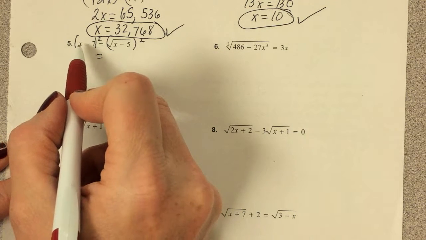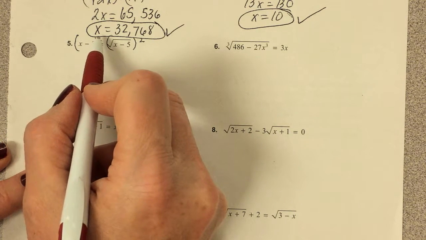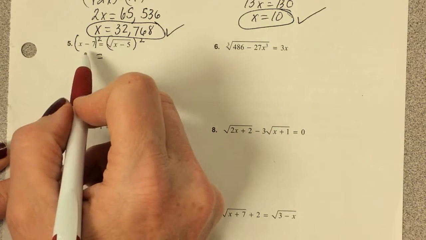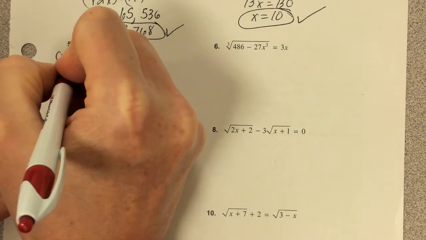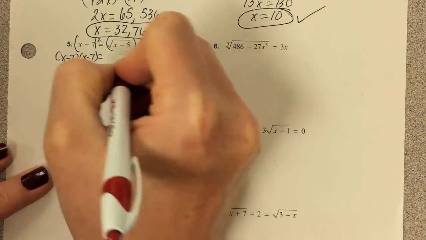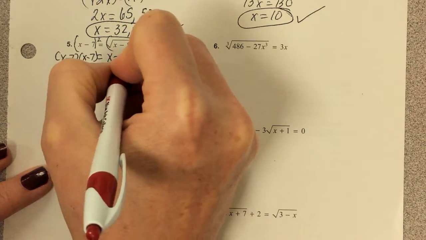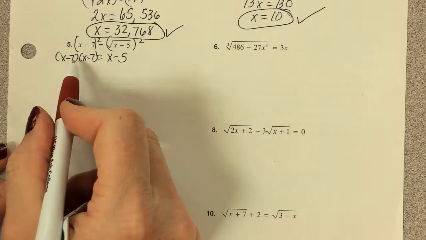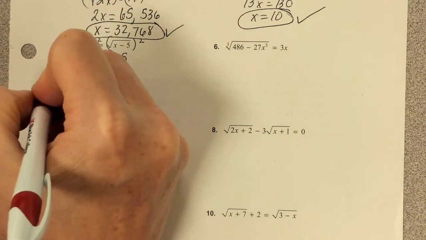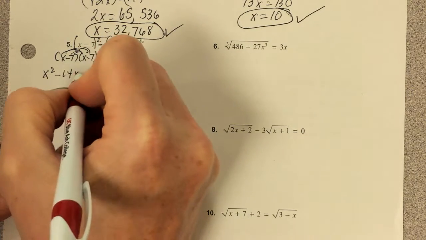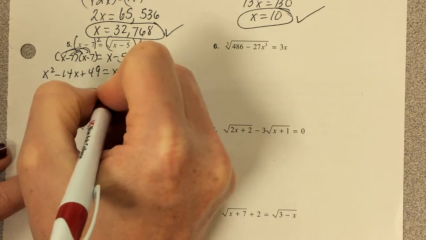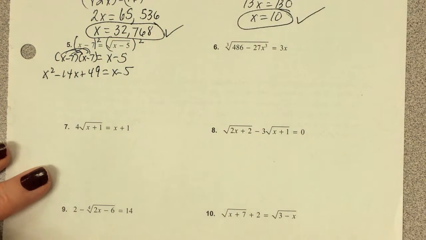A lot of people say, oh, that's just x squared minus 49, or it's x squared plus 49. That's wrong. If I have to square x minus 7, it's x minus 7 times x minus 7. This is easy to square. It's just x minus 5. But over here, I have to FOIL this. This is x squared minus 14x plus 49 equals x minus 5.